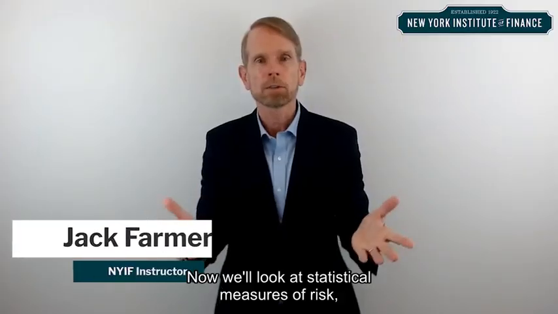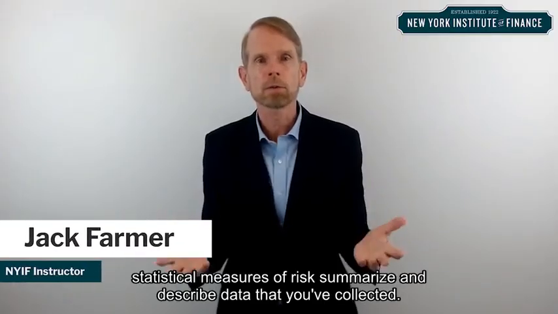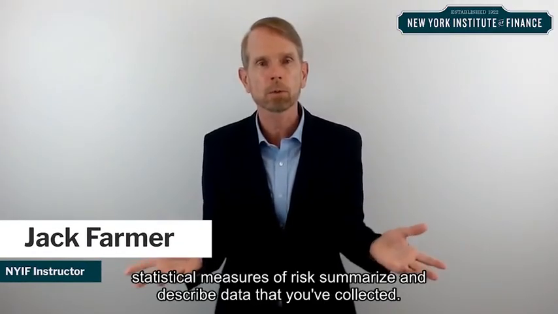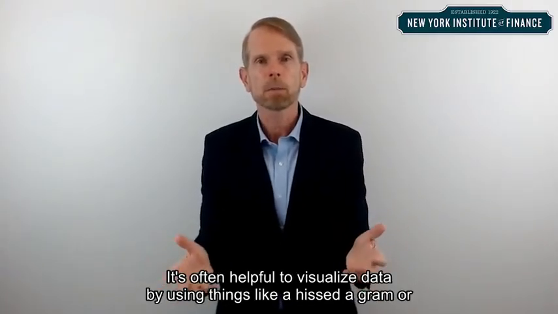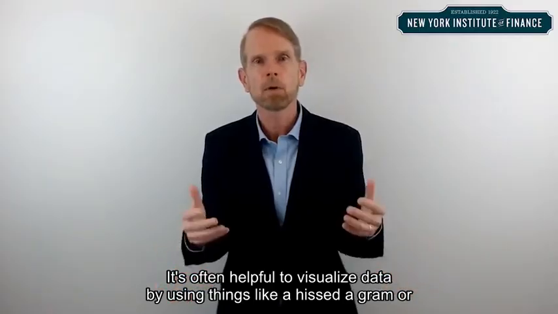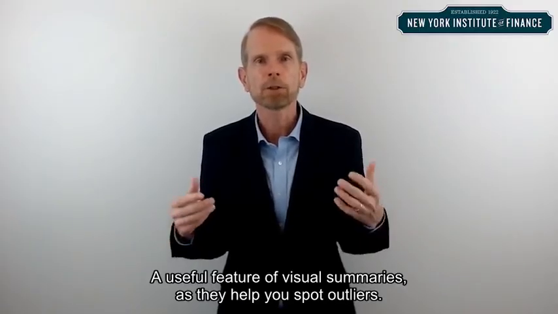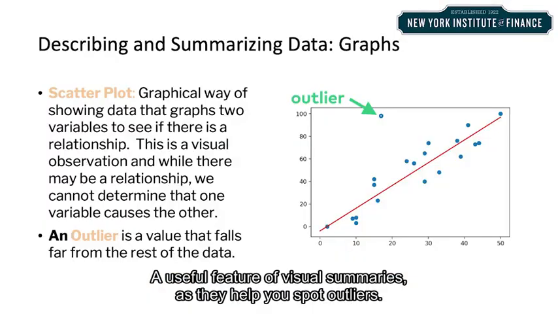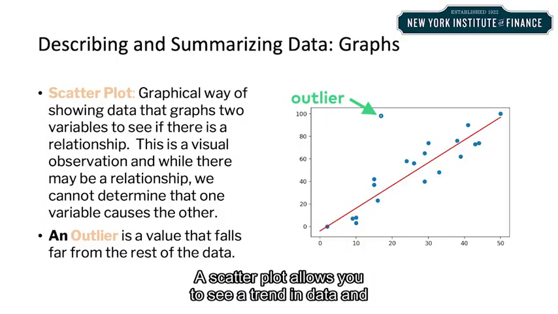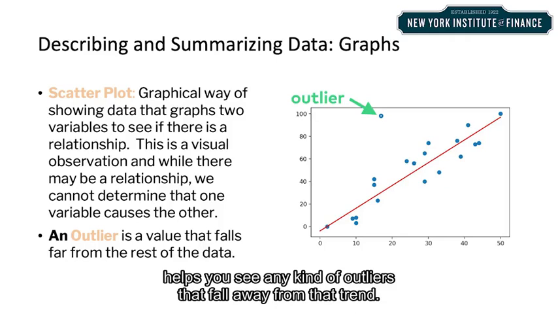Now we'll look at statistical measures of risk. Statistical measures of risk summarize and describe data that you have collected. It's often helpful to visualize data by using things like a histogram or a scatter plot. A useful feature of visual summaries is they help you spot outliers. A scatter plot allows you to see a trend in data and helps you see any kind of outliers that fall away from that trend.